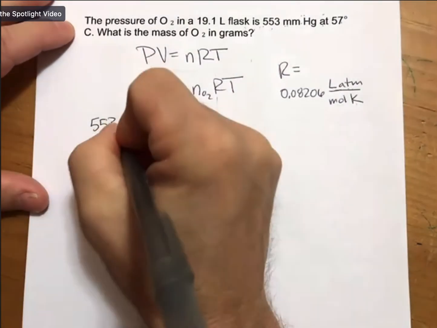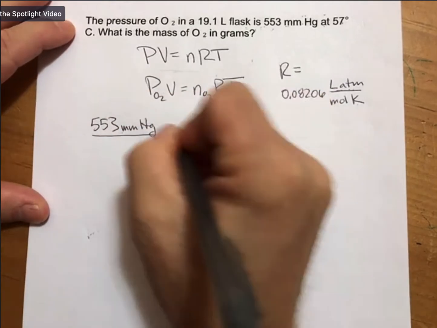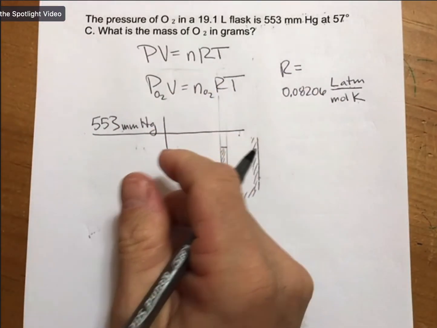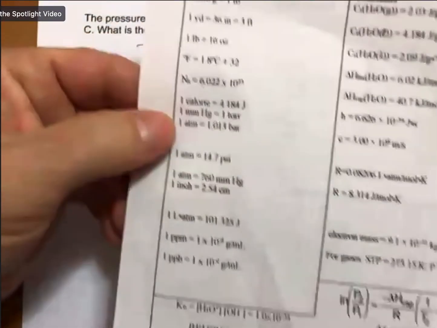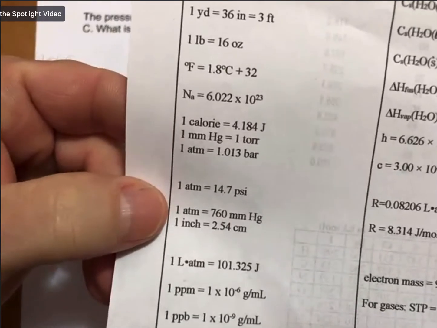553 millimeters of mercury is my number from the problem statement. On the conversion and equation sheet, it says 1 atmosphere equals 760 millimeters of mercury.